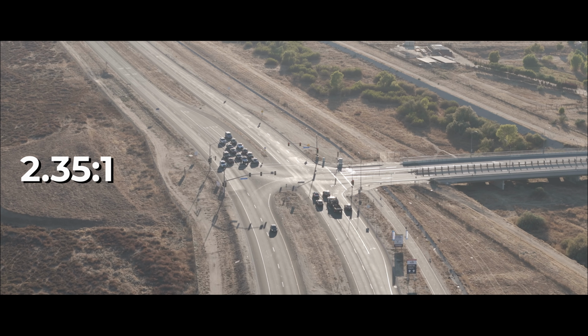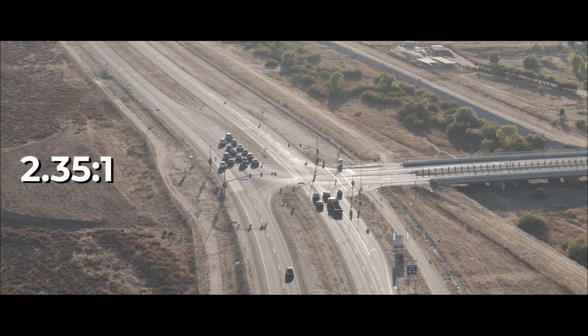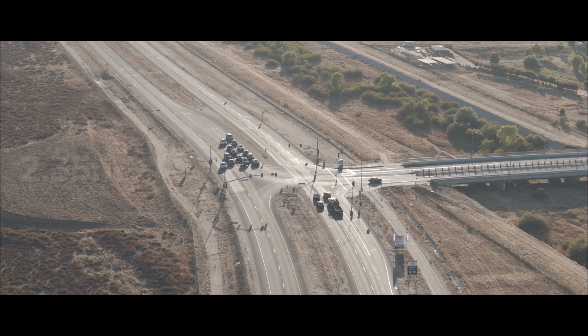Now we're back to the black bars on the top and bottom. This one is 2.35 to 1. Okay, so this one gives you that more widescreen feel again.